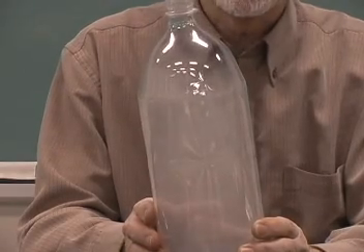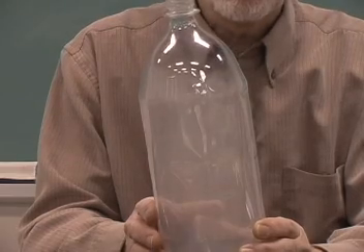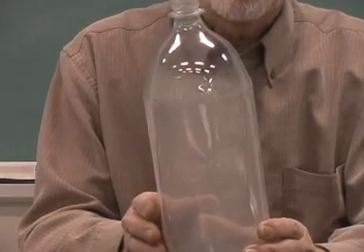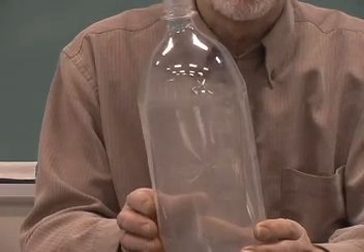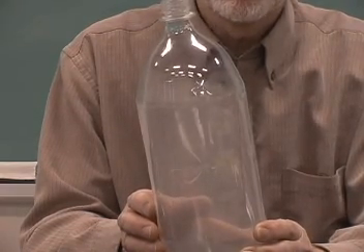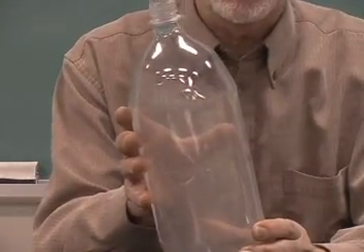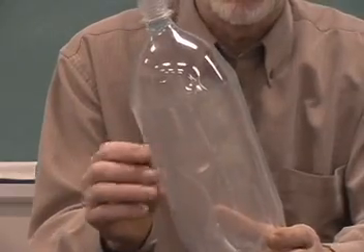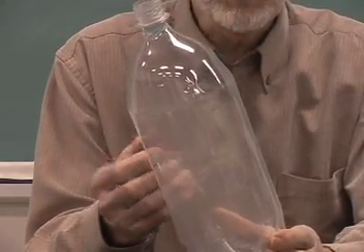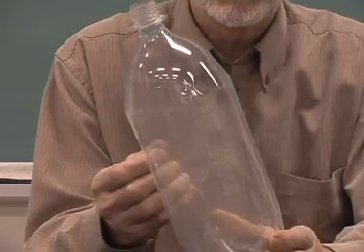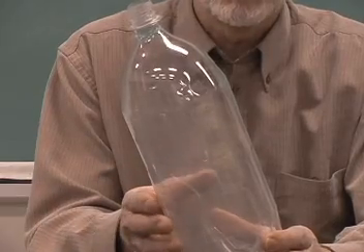So why the difference? What difference did the smoke make? Well, the smoke serves as particles on which the water vapor can actually condense and form droplets. The cloud that we see inside here is actually made up of tiny water droplets. And the smoke then serves as a nucleus for the water vapor to condense on and form then the cloud.